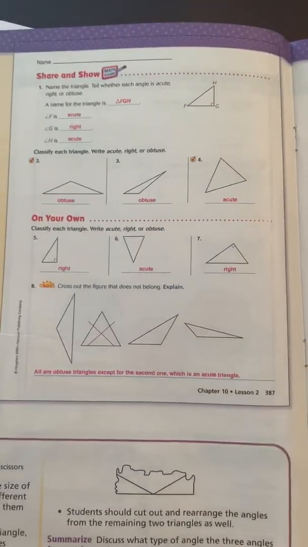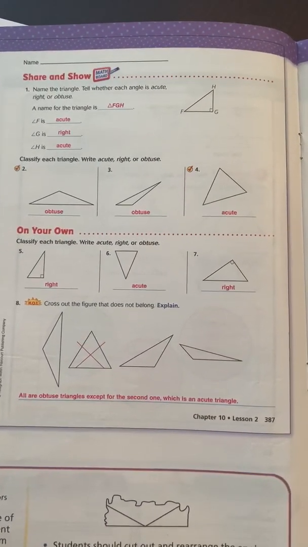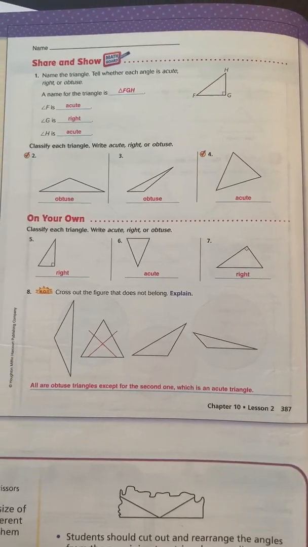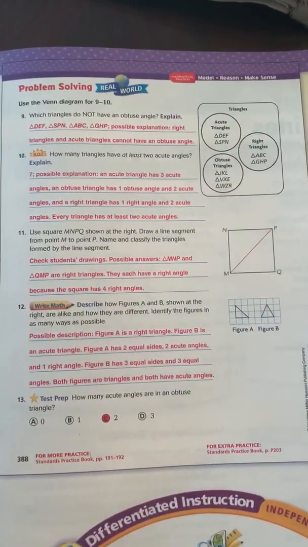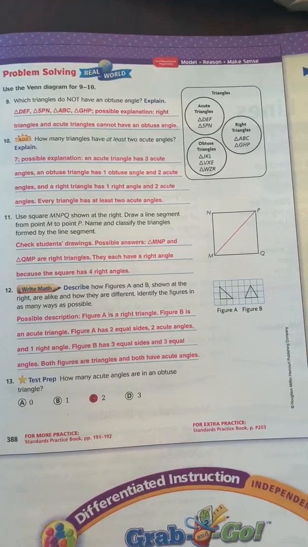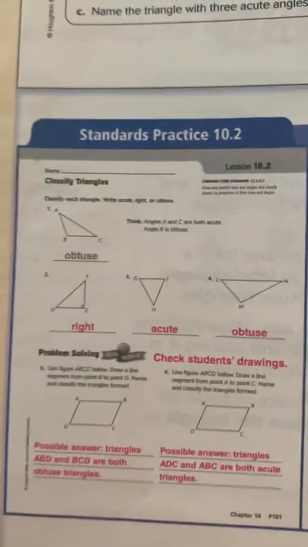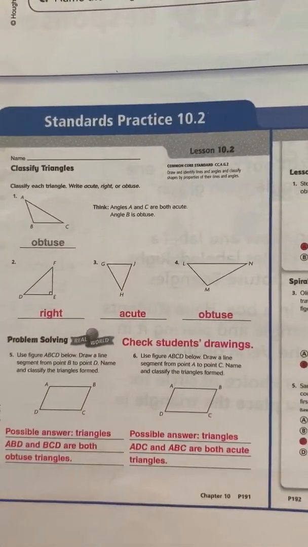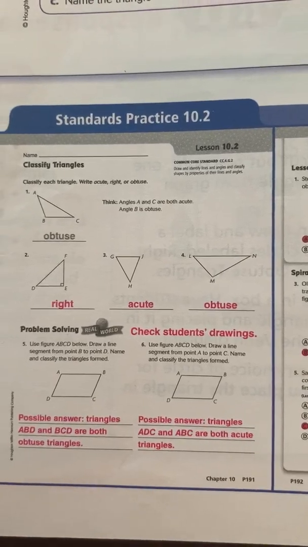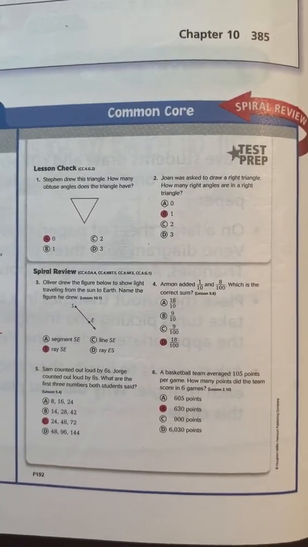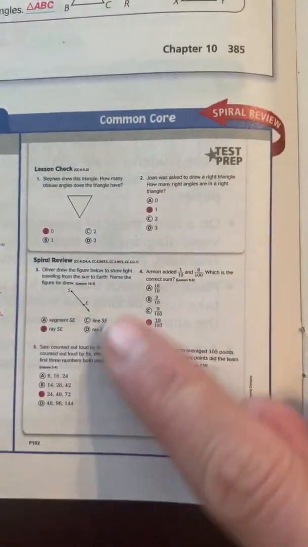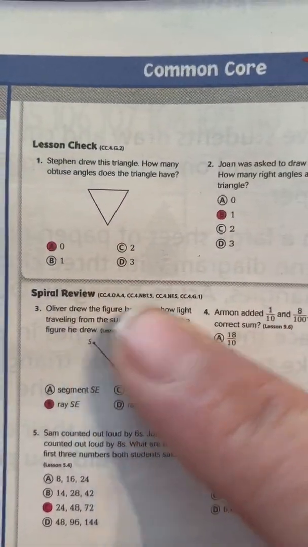Here are the answers for the On Your Own on 387. Here's quite a bit of writing. I'm sure you'll work through these. You might not have that much writing, but there's the answers for those. Here is the skills practice on this in the skinny book answers. And here is the back side where the multiple choice ones are. Remember, for those spiral reviews, you can always go back to the actual lessons some of that stuff is coming out of.